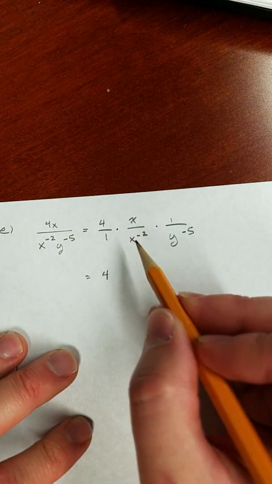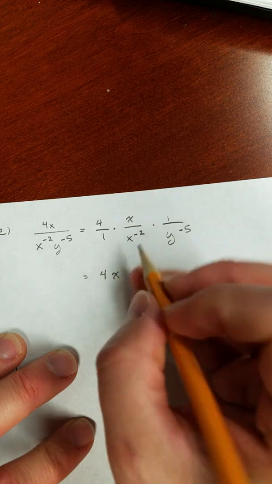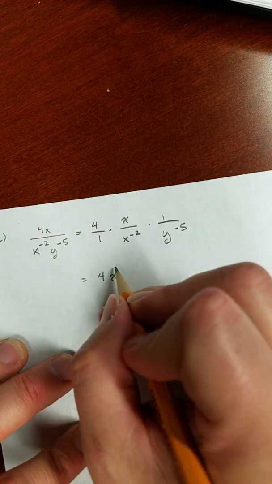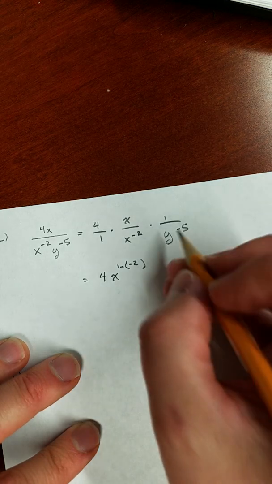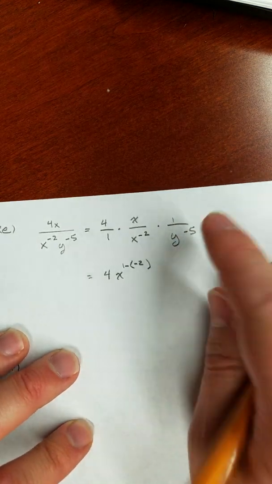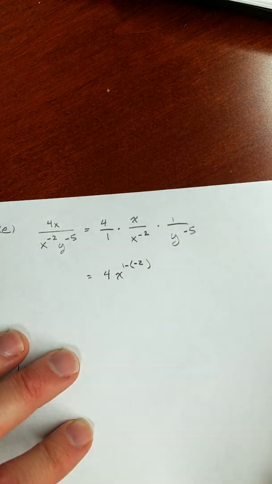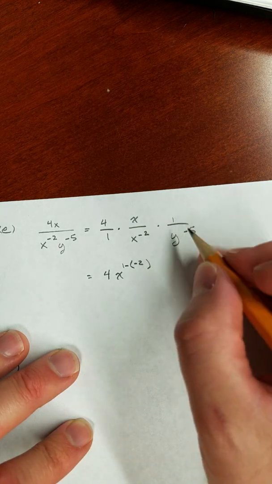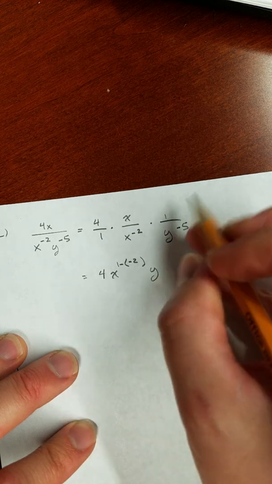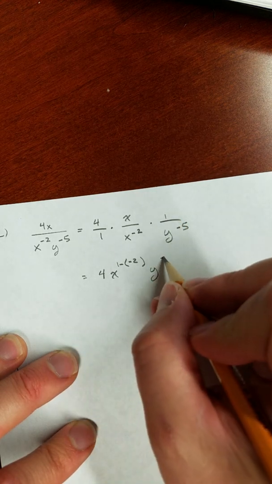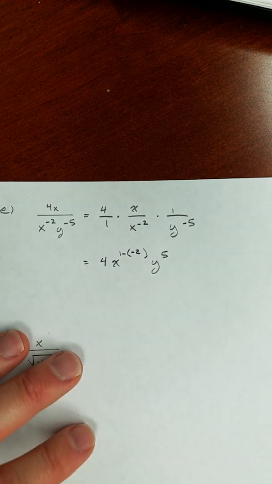What would this be? That's that situation where you subtract the exponents, right? Like that. And what about this? Well, I mean, there's nothing to cancel and there's nothing to subtract like over there, but I could say that 1 over y to the minus 5 power is just y to the 5th.